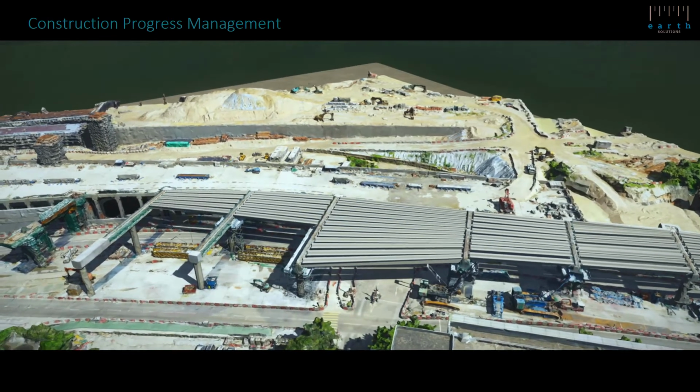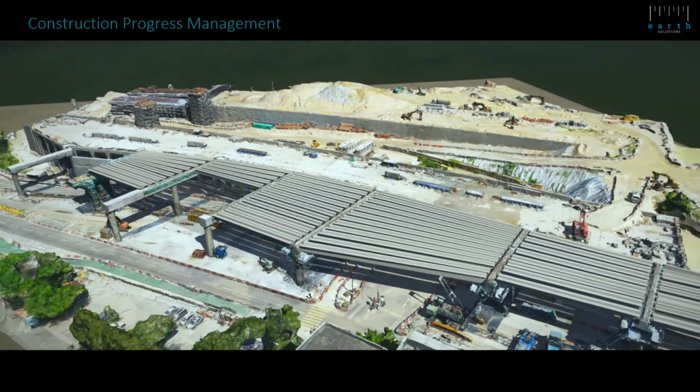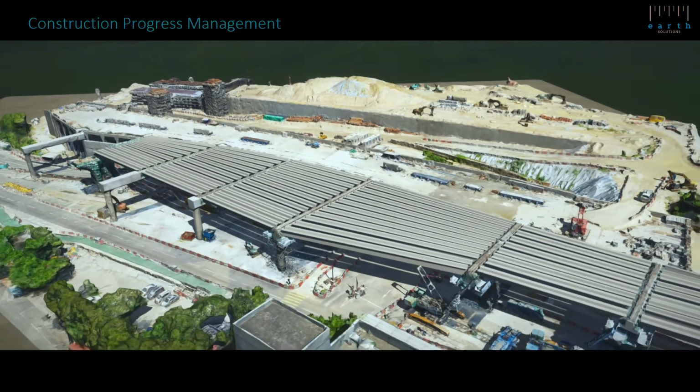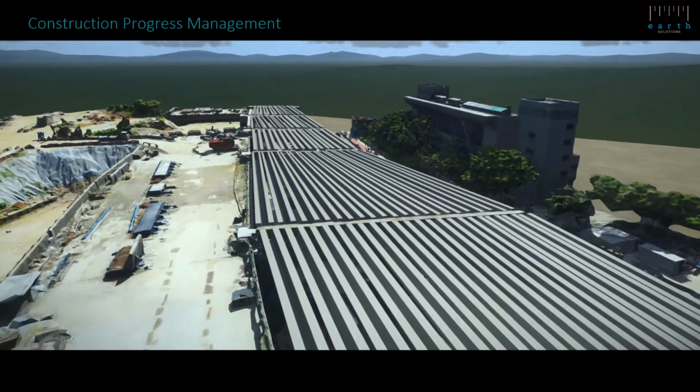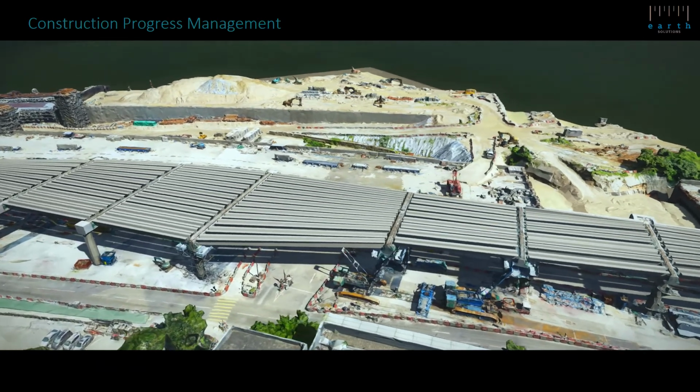So we see how this has been used for construction. It's very helpful to look at the final project as it's going. Make sure that your design matches what your existing conditions are during construction.